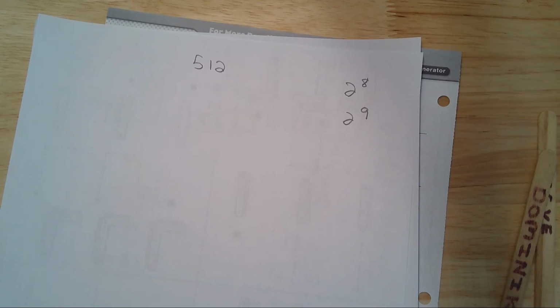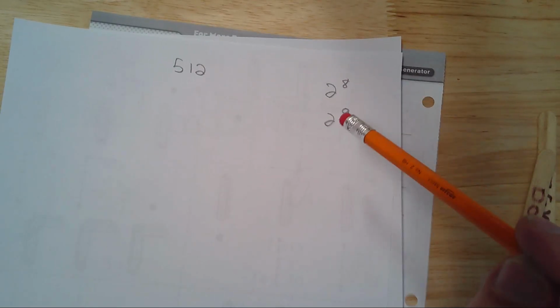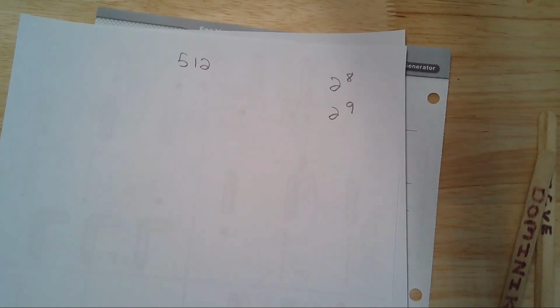I picked this number, 2 to the 9th. Okay, yeah, we're going to work it out here. But I picked this number because it has so many factors that all of us could make a totally different tree with how many different choices you have at each step.